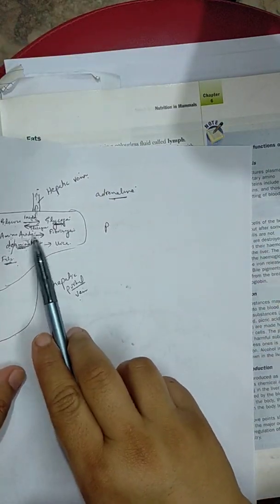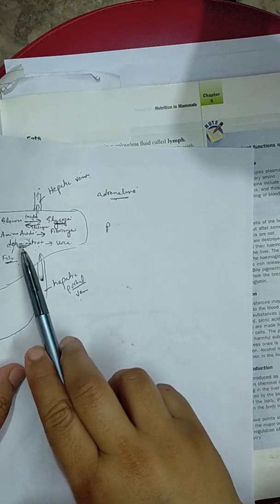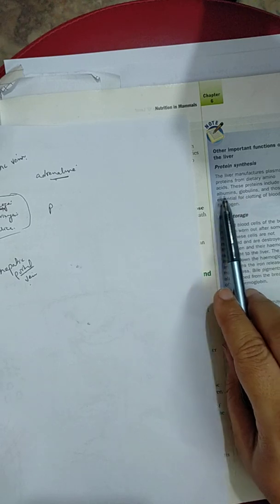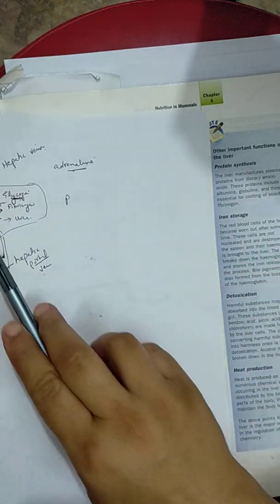I told you here that amino acids convert into fibrinogen and they also convert into other types of protein, for example albumin, globulin. So many such proteins are formed from these amino acids.